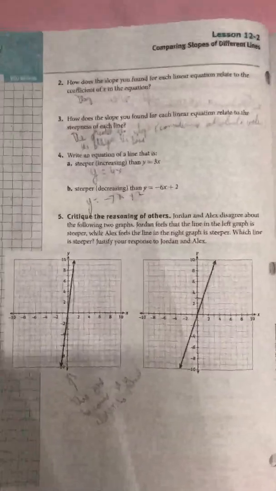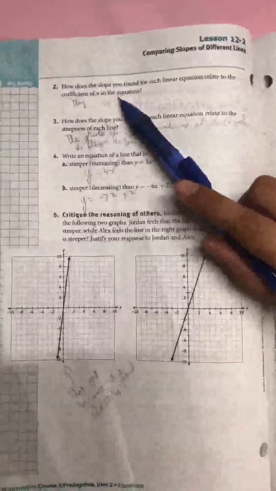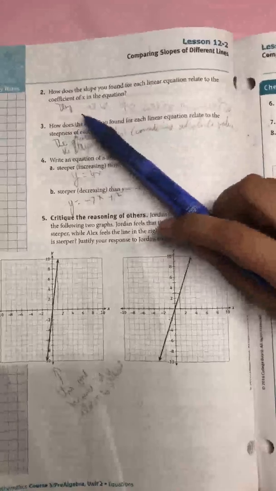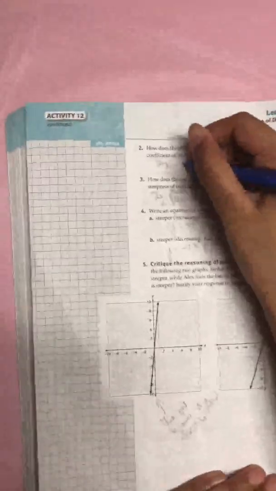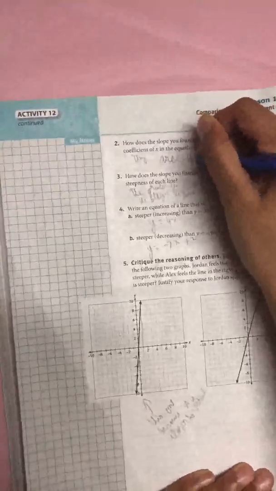So let's see what number 2 wants us to do. Number 2 says, how does the slope found for each linear equation relate to the coefficient of x in the equation? They are the same numbers. And we can see that because if we go back, the slope and the coefficient are the same, 2 and 2. Same and same, 1, and there's always an invisible 1 here, so they're the same. So that proves number 2.